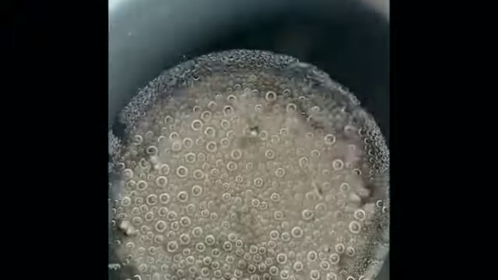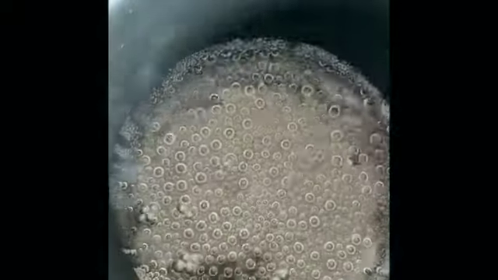We can already see that some of the bubbles have become bigger and they are coming up to the surface. We can also see all this gas, which is water vapor. We can now say that water has changed states from liquid to gas.